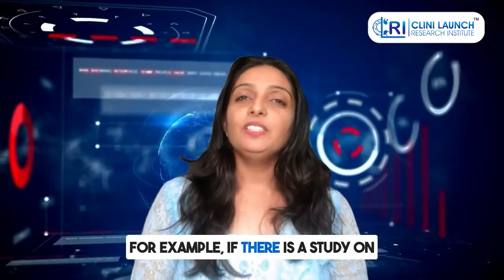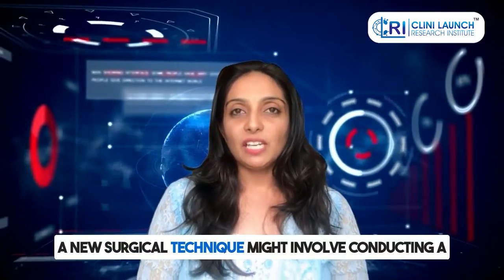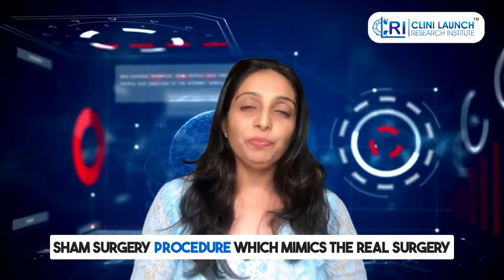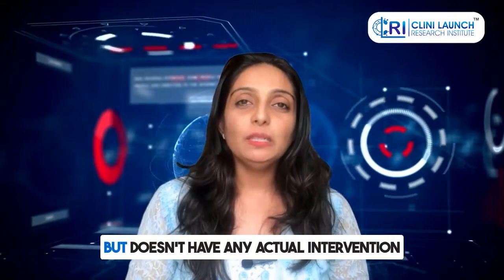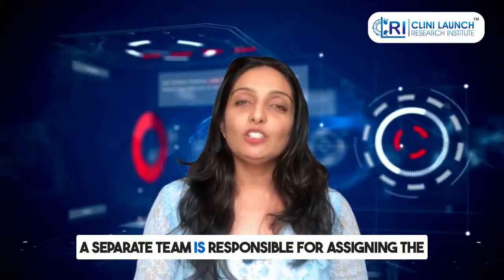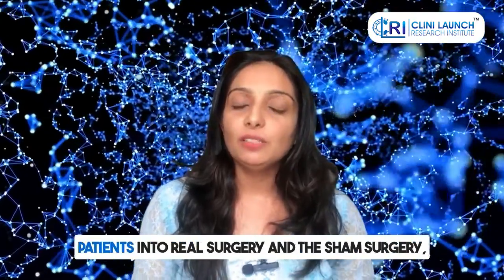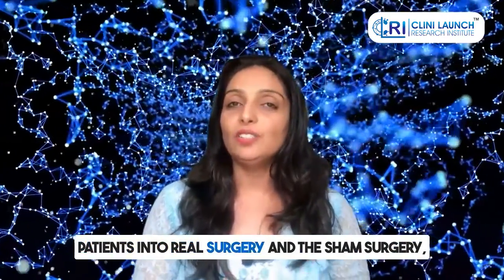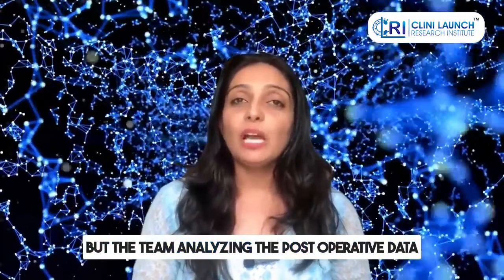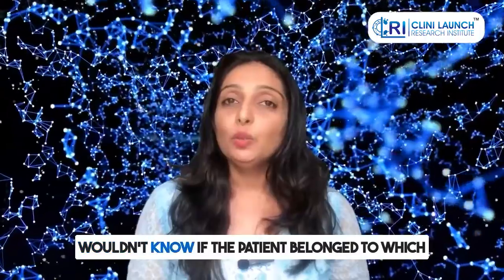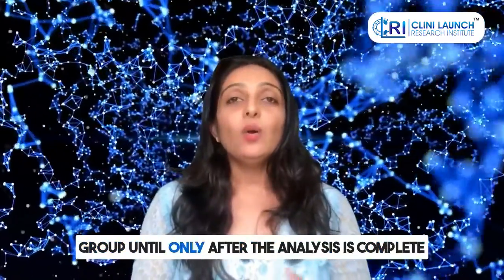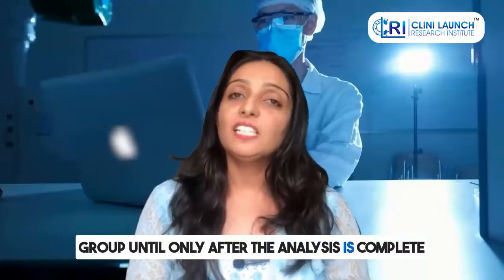For example, a study on a new surgical technique might involve conducting a sham surgery procedure, which mimics the real surgery but doesn't have any actual intervention. A separate team is responsible for assigning the patients into real surgery and the sham surgery, but the team analyzing the post-operative data wouldn't know which group the patient belonged to until after the analysis is complete.